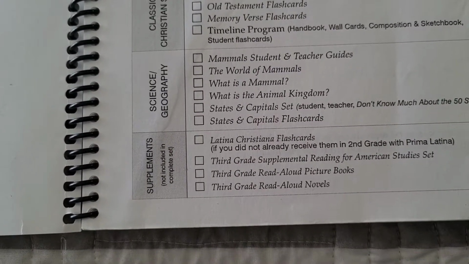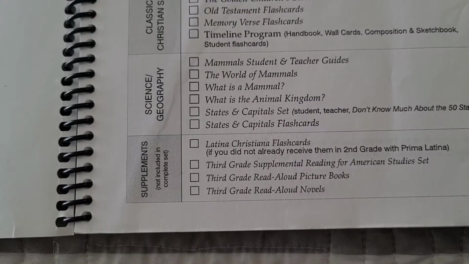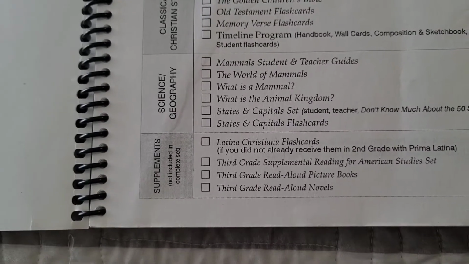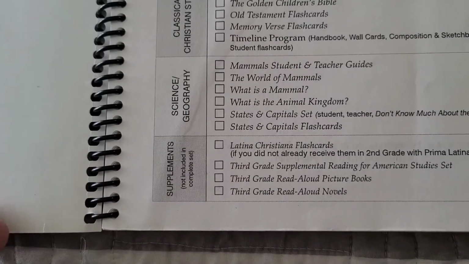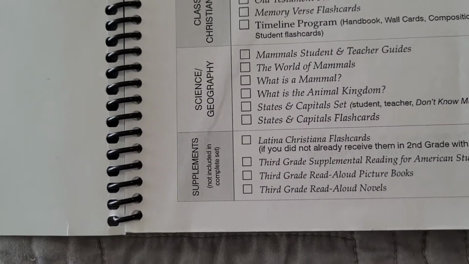If you don't have as much time to read all those books, or we've read some of them over the summer before, and also if you want to save money, you can get them from the library instead of buying the whole set. We do have the sets just because we're military and we move around a lot, and we don't know if we can find them at the different libraries.